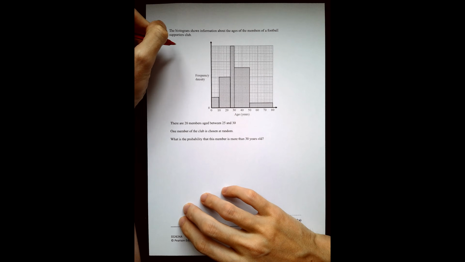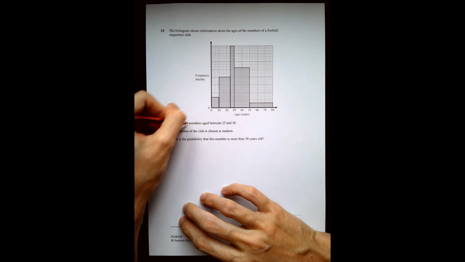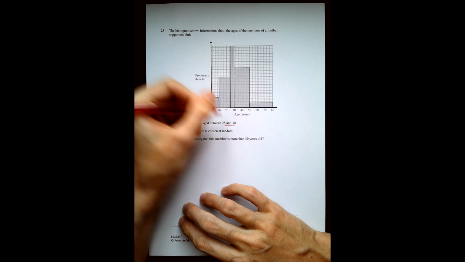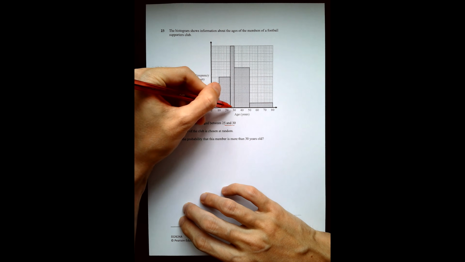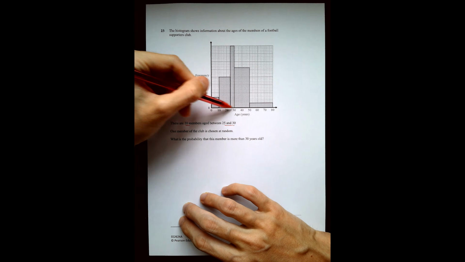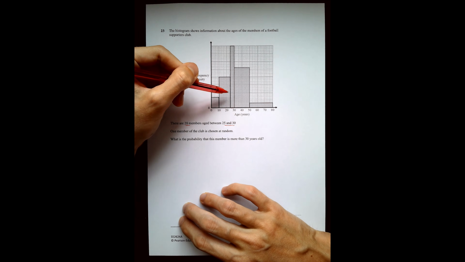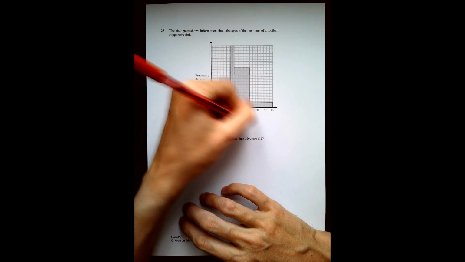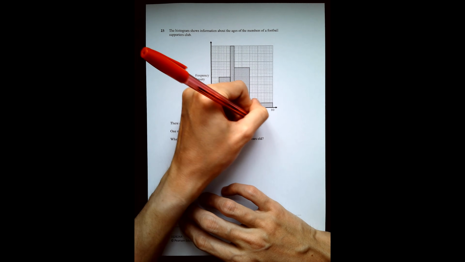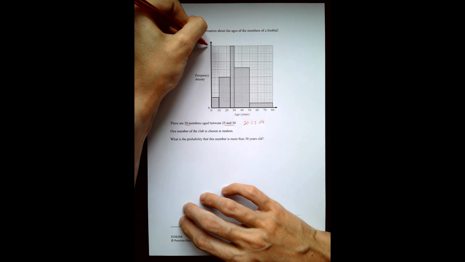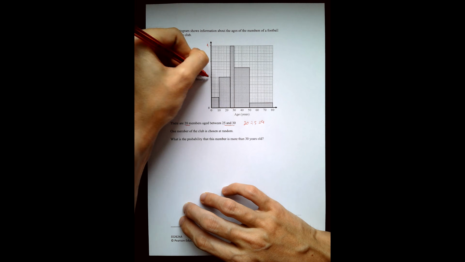Okay, now for this question, it says there are 20 members aged between 25 and 30. 25 to 30 is this bit. Now that's got a width of 5, so 5 times by the height of this rectangle is going to give us 20, so 20 divided by 5 gives us 4. So the height of this must be 4, which then gives us that each of these larger squares must be 1 unit.